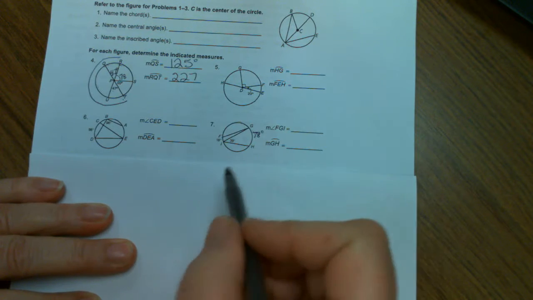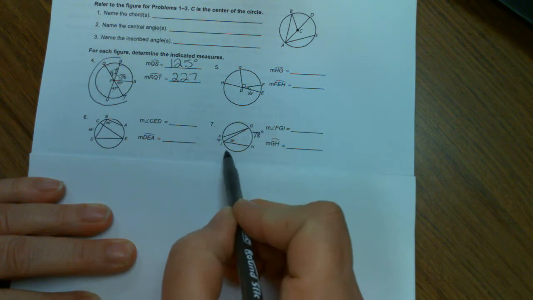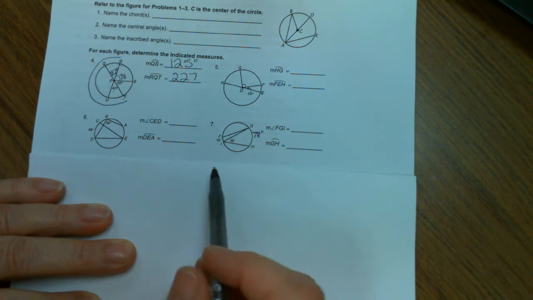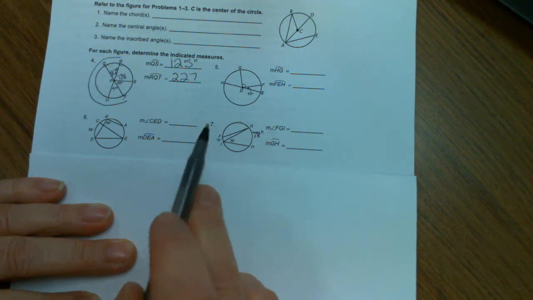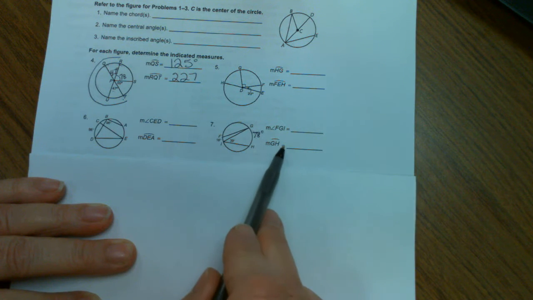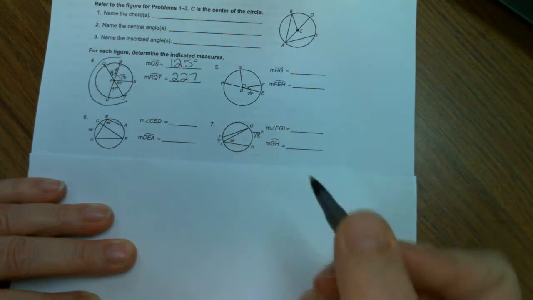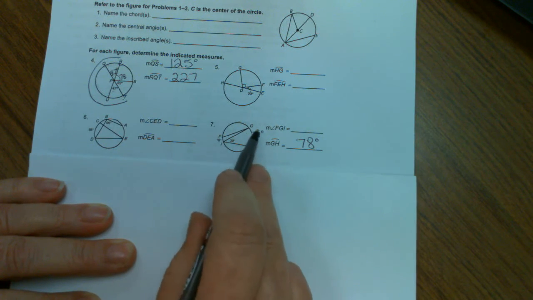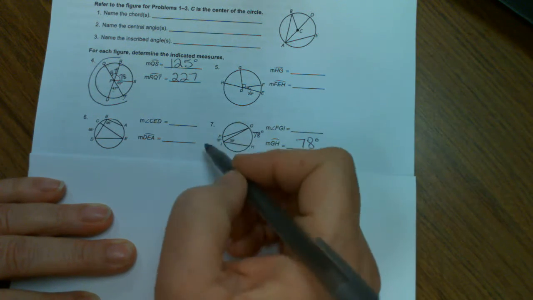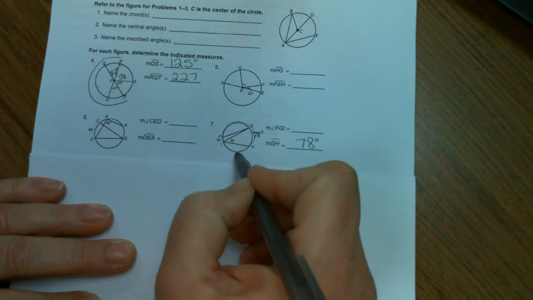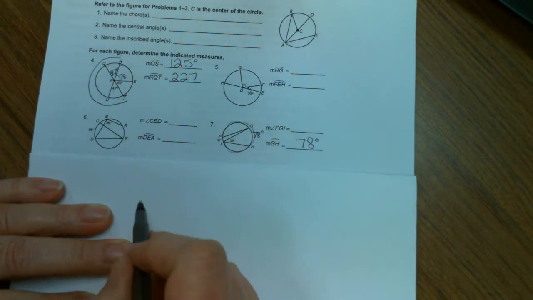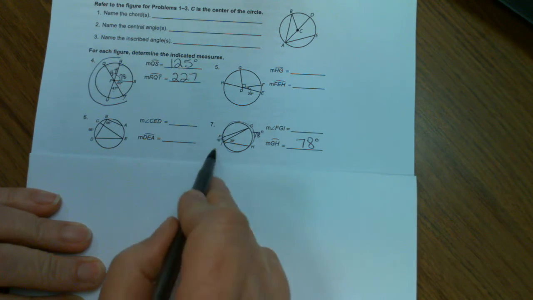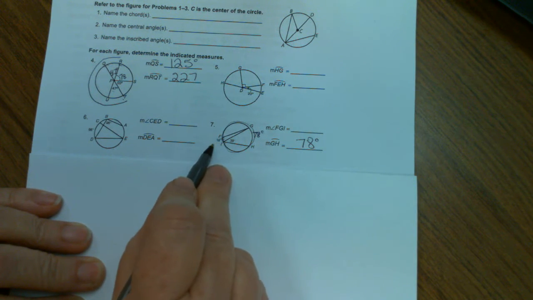All right, now we're looking for FGI all the way around, and I don't know that I even needed GH for that problem. That is going to be the next one, which I just figured out, so I'll go ahead and put the answer there. But for FGI, all I needed to know was that all the way around a circle is 360 degrees, but this much is left out of FGI, and that's 18 degrees.